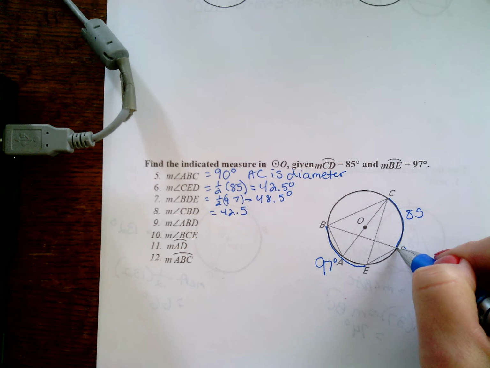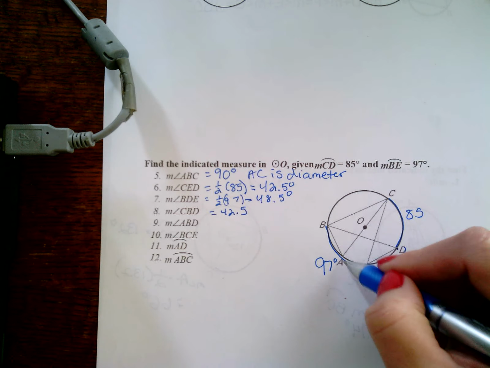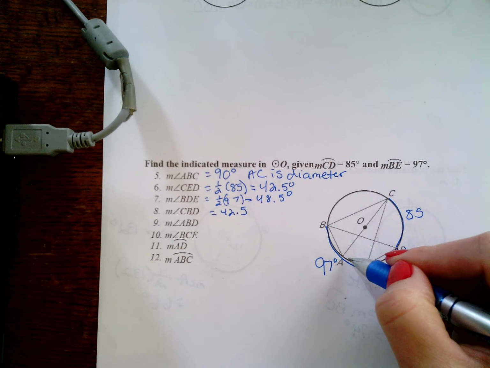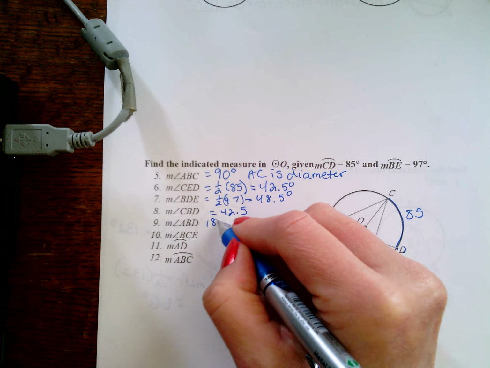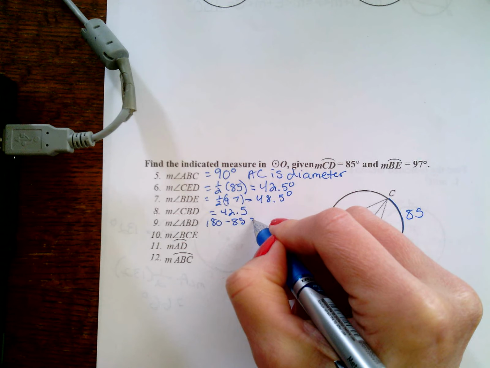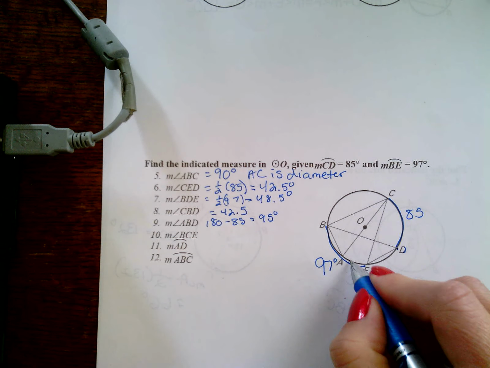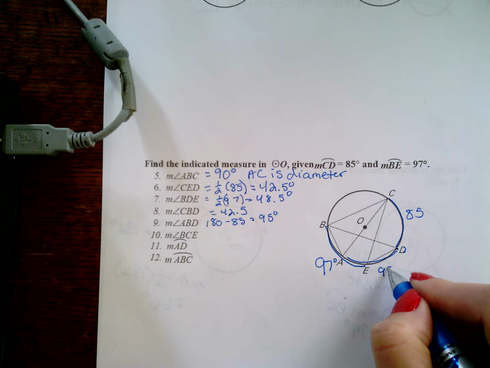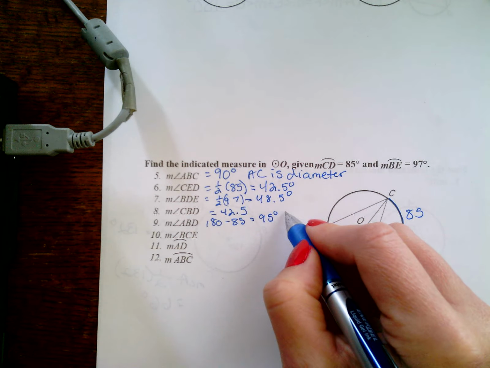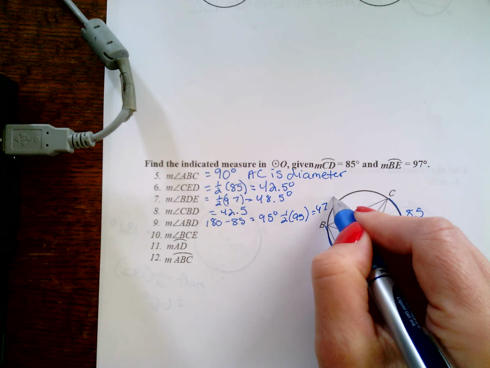So I'm going to do 180 minus 85. That gives me 95. So that means this arc here is 95. If I'm looking for ABD, that is the intercepted arc, so I'm going to do half of 95, 47.5. Angle BCE. Oh, I already have the 97, so this will be half of 97, 48.5.